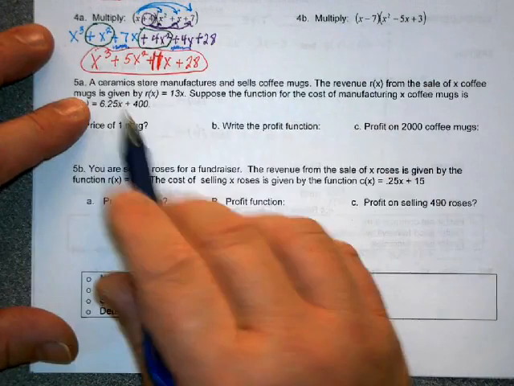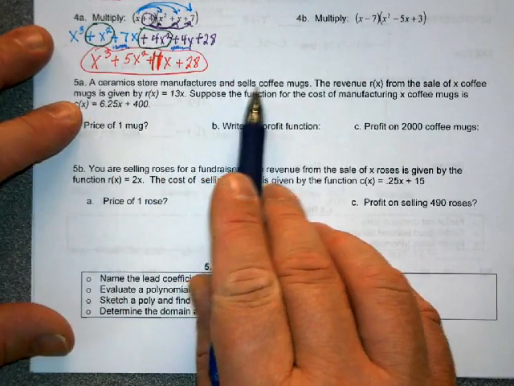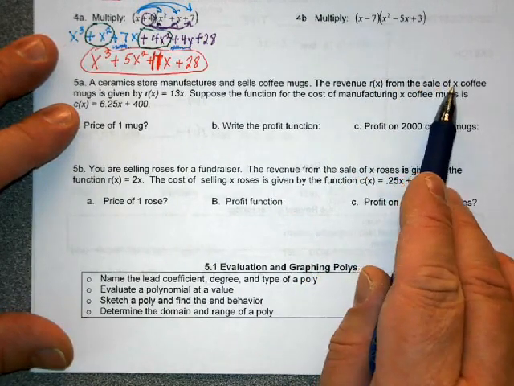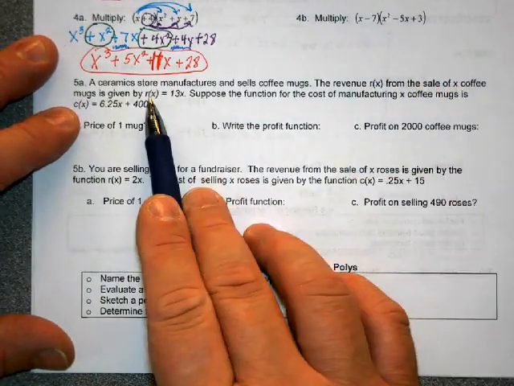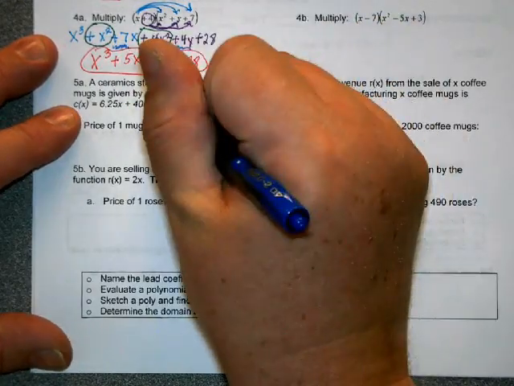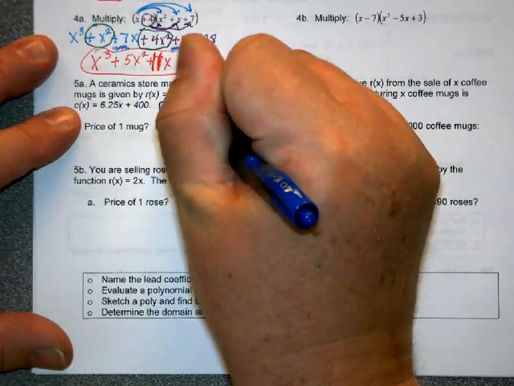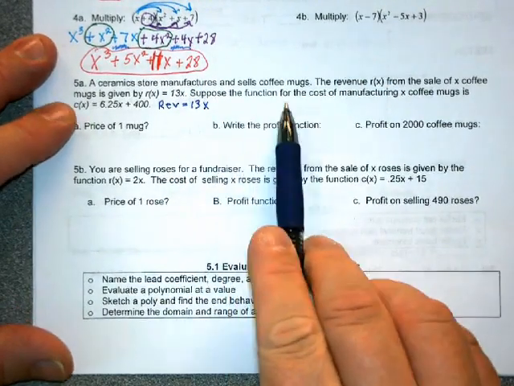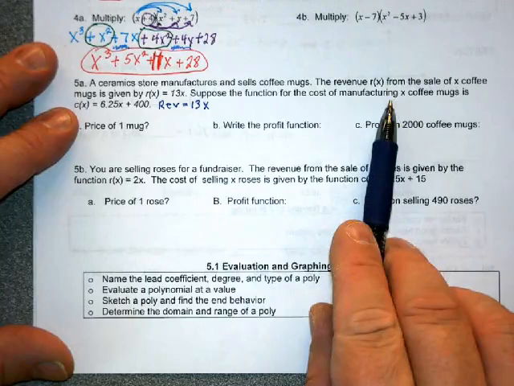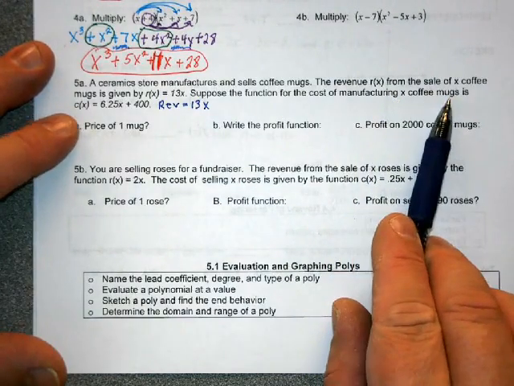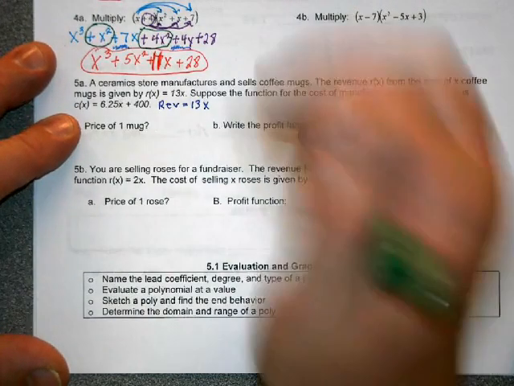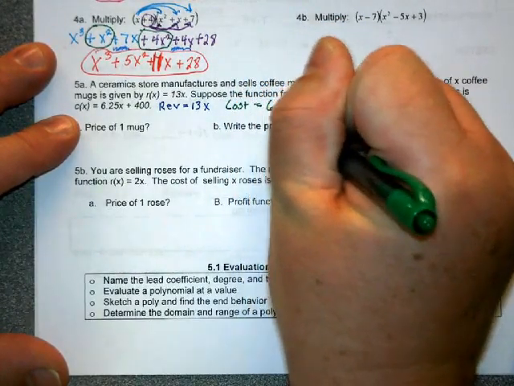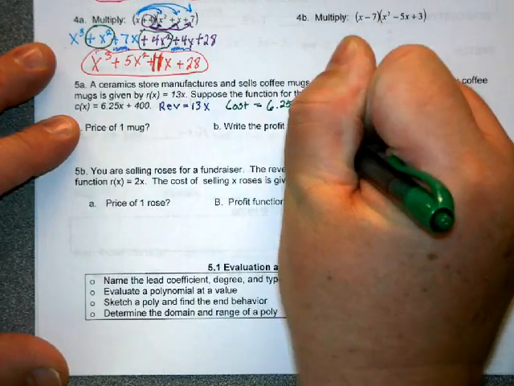A ceramic store manufactures and sells coffee mugs. The revenue R of x from the sale of x number of coffee mugs is given by R of x. So that's my revenue, right? My revenue R of x equals 13x. Suppose the function for the cost of manufacturing x number of coffee mugs is, so my cost is $6.25 per mug plus 400.